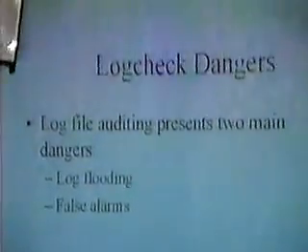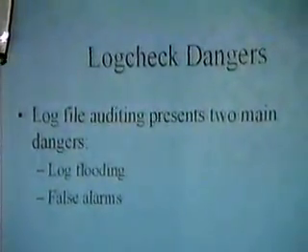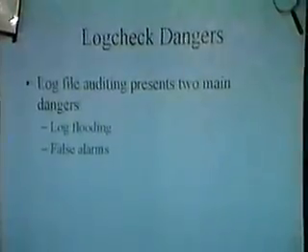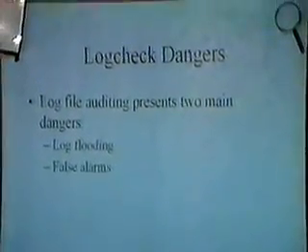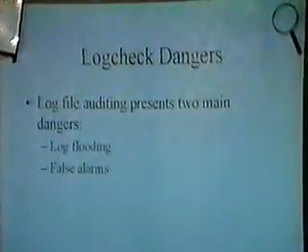There are some dangers with logcheck. One is log flooding. If you run an ancient version of syslog and you have port 514 open, that's a UDP port. A UDP port means that I can send whatever information I want and make it appear to come from anyone, including your own host. So if I just start ramming information into your log files, I can fill up the log files, or I can make your reports come out very long.